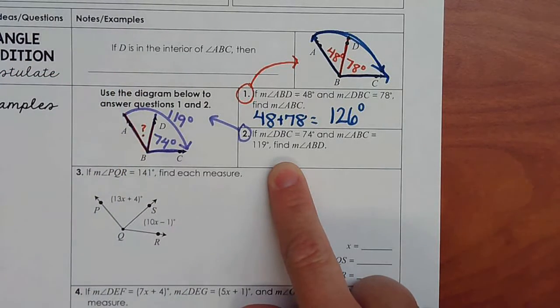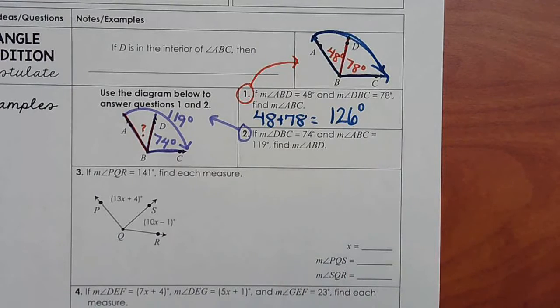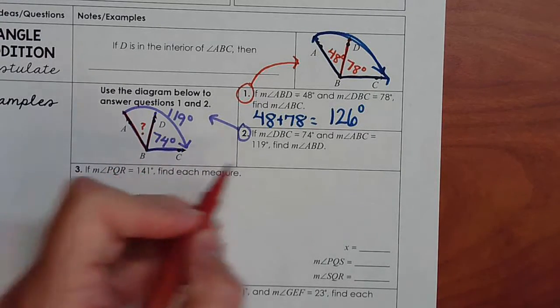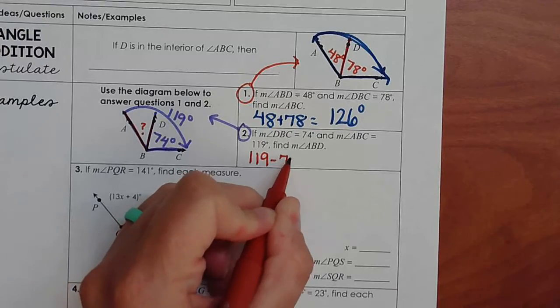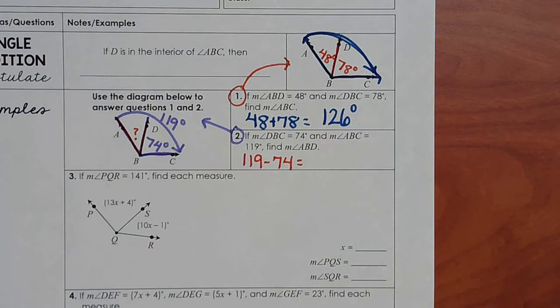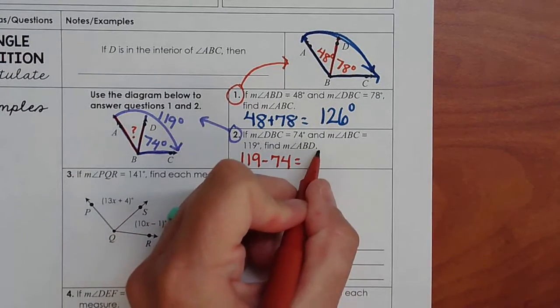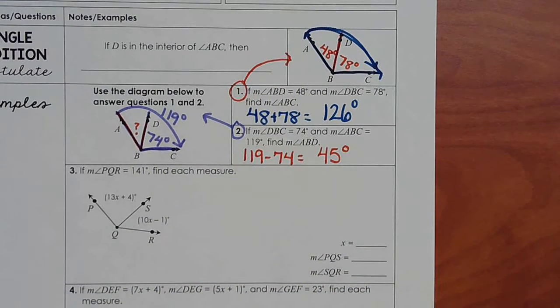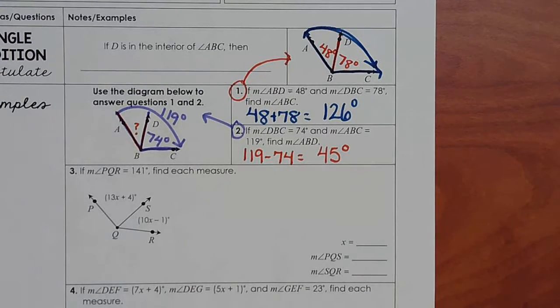So this is the angle that we're trying to find. So how do I do that one? Yes. I'm going to subtract them because these two add together to get 119. So if I just take 119 and subtract 74, that will tell me the angle that's left over. And 119 minus 74 is 45 degrees. Any questions there?